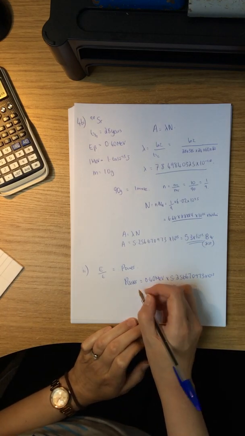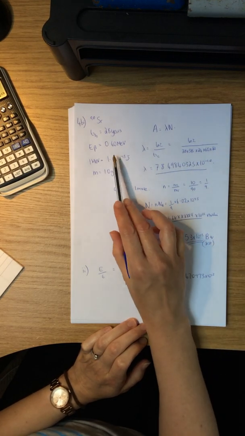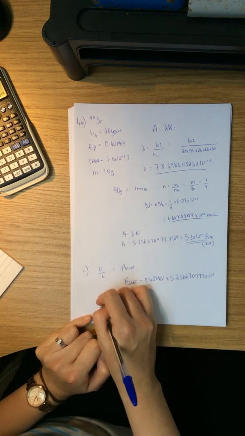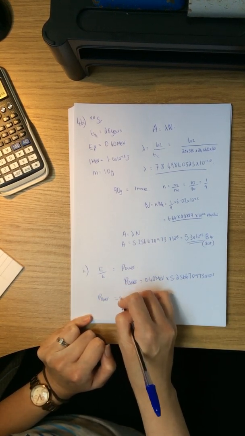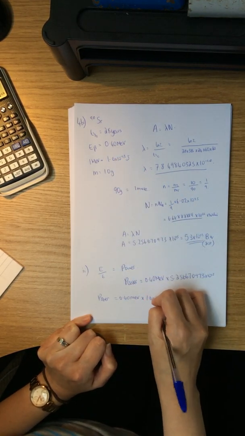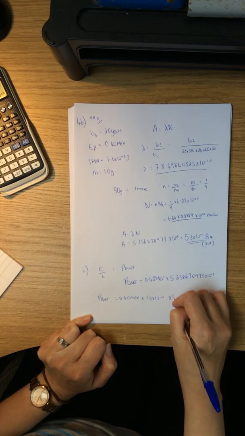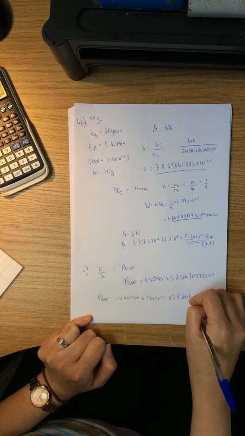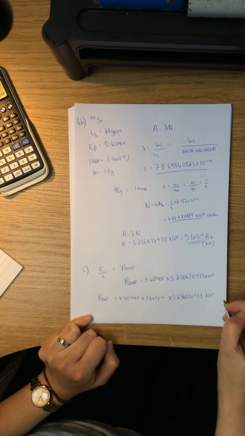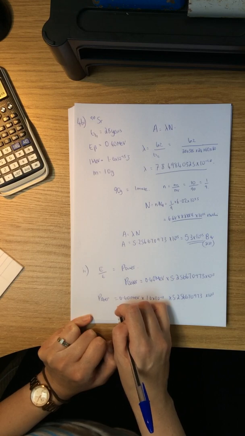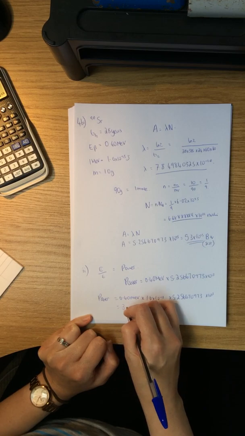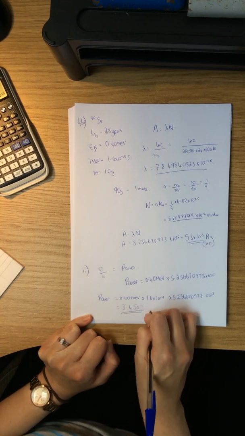So in order to do that, you just use the fact that 1 mega electron volt is 1.6 times 10 to the minus 13 joules. So the total power is going to be 0.40 mega electron volts times 1.6 times 10 to the minus 13 times 5.256670973 times 10 to the 13. That'll give me the power in joules per second, and if you calculate it, you end up with about 3.4 joules per second.